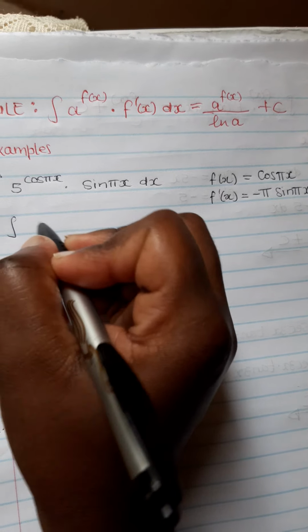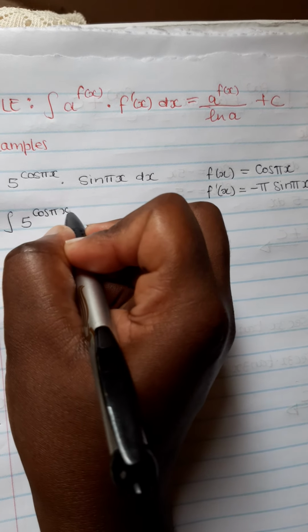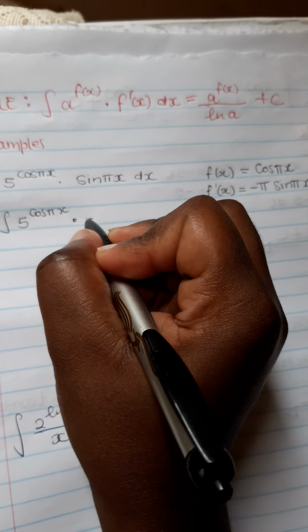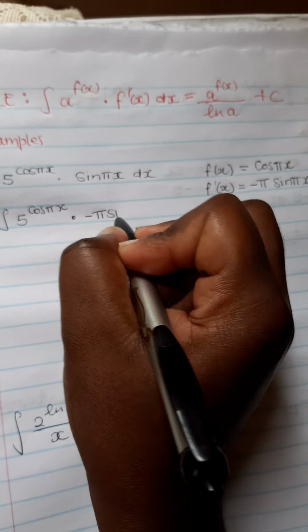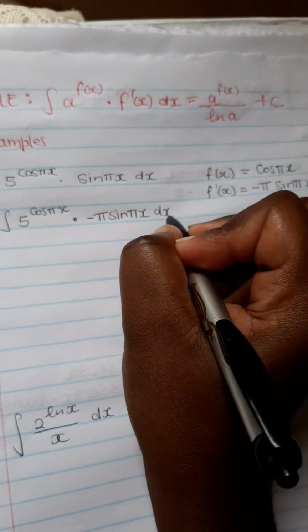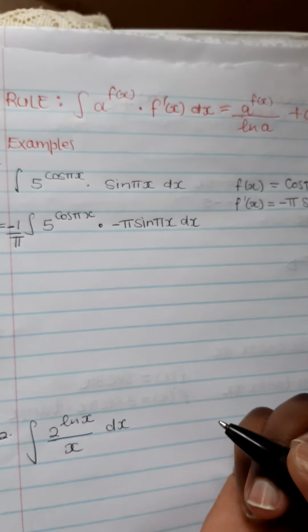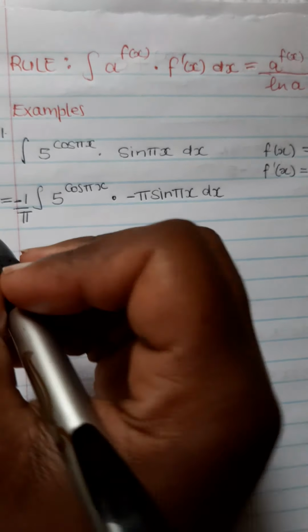So it's going to be the integral of 5 to the power cos pi x times negative pi sine pi x dx. Now, how do we go back to the original form? We have to multiply by negative 1 over pi.